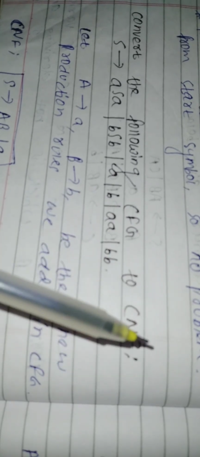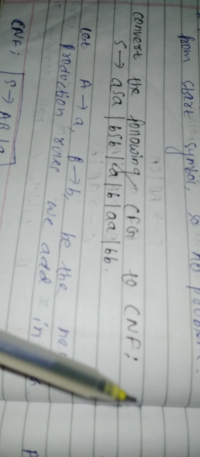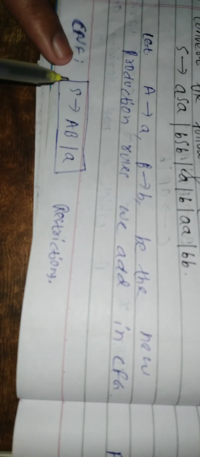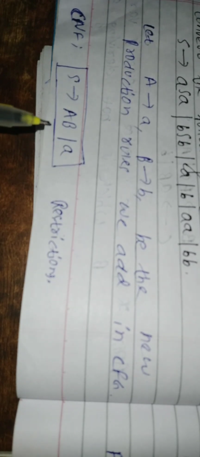So the next question is, convert the following CFG, that is context free grammar, to CNF, that is Chomsky normal form. This is the grammar. Now what is Chomsky normal form? In Chomsky normal form some restrictions are there. Either S producing AB, that is only two non-terminals, or only a terminal. This type of production is only allowed in Chomsky normal form. So we will add new production rules to this CFG, that is A producing a and B producing b.